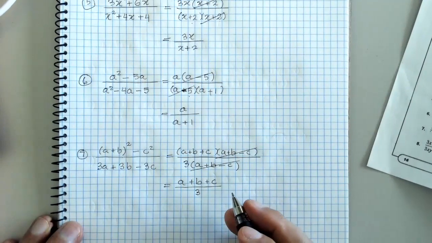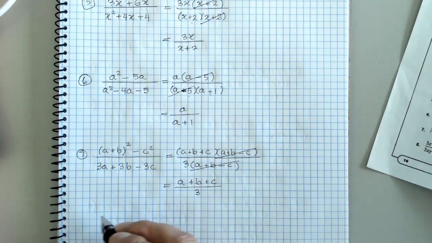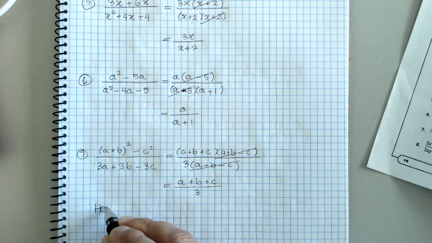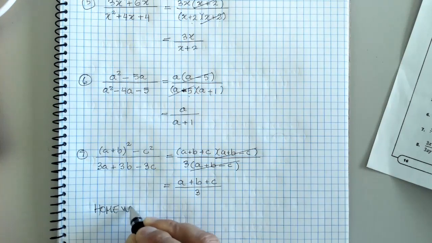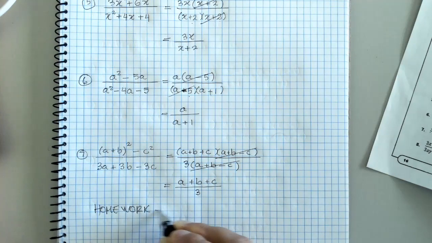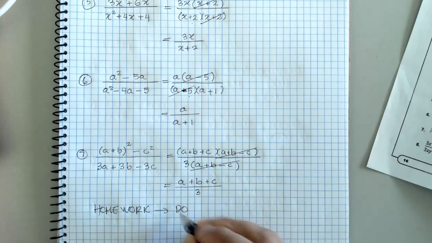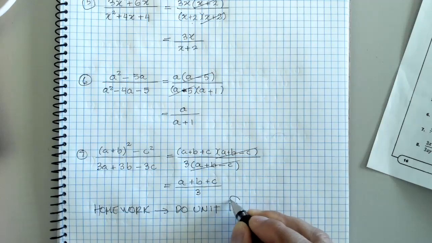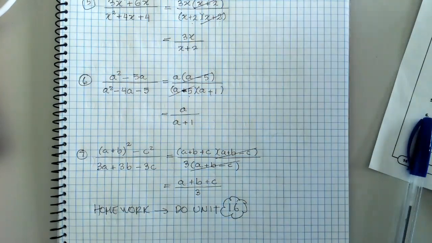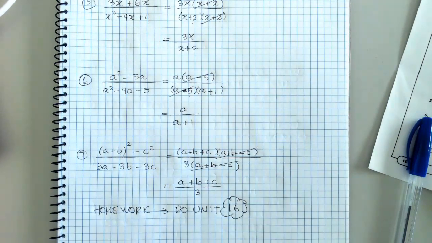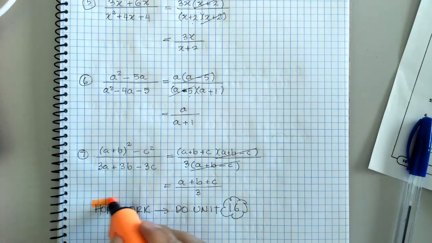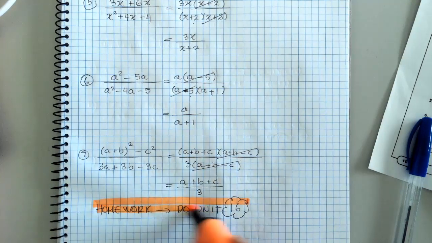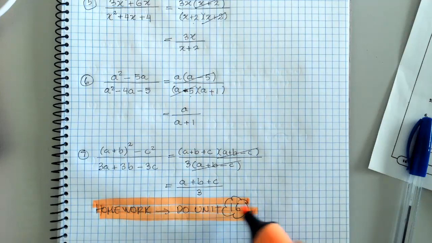Okay, so for homework, we're gonna say homework, unit 16. Okay, so that is going to be your homework. Okay, and I'm going to highlight it. All right.